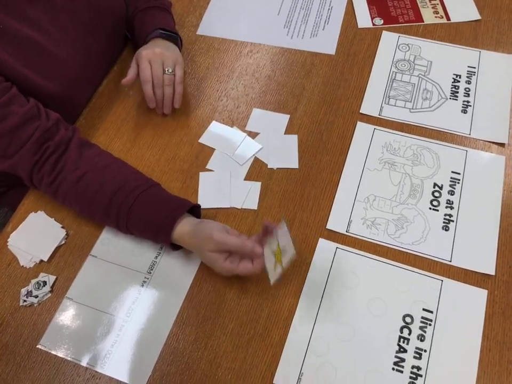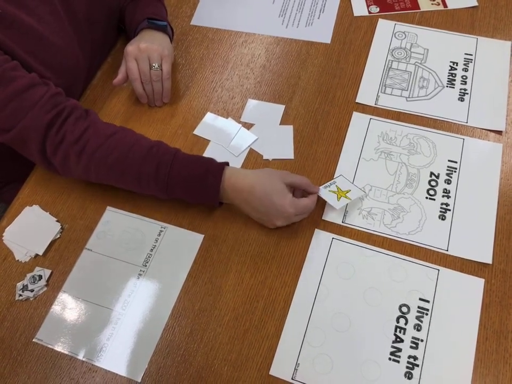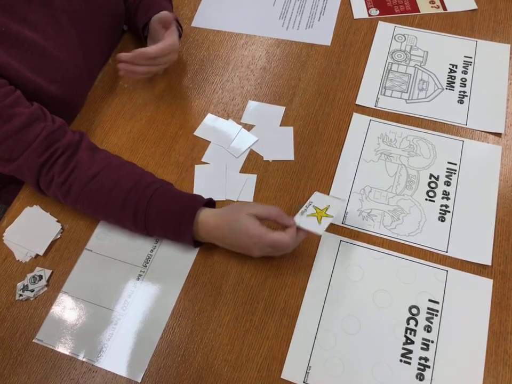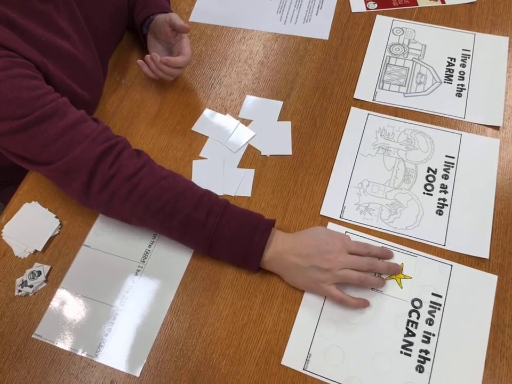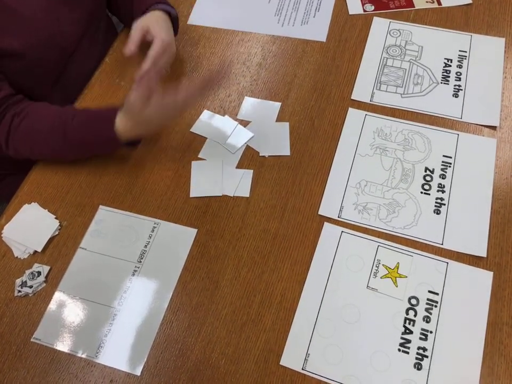And sometimes there's going to be some animals that maybe could live at the zoo and they could live in the ocean. So you're going to help them determine which is the best answer for that one. So for starfish, we're going to put it in ocean. I think that makes the most sense for a starfish. So then you're going to keep going through the cards.